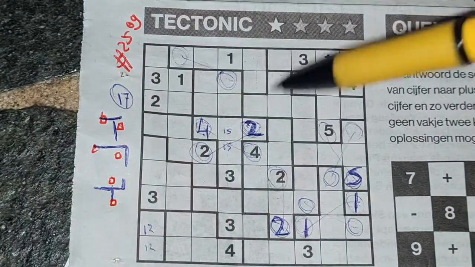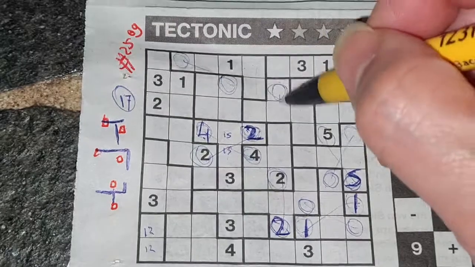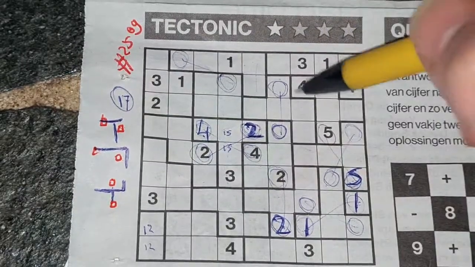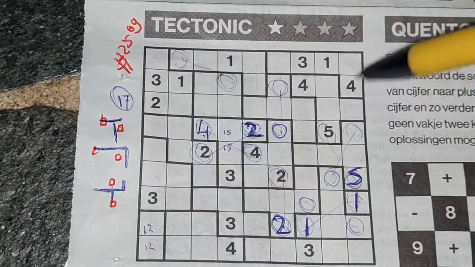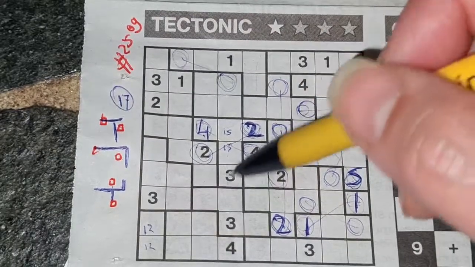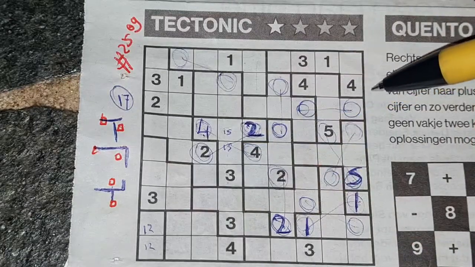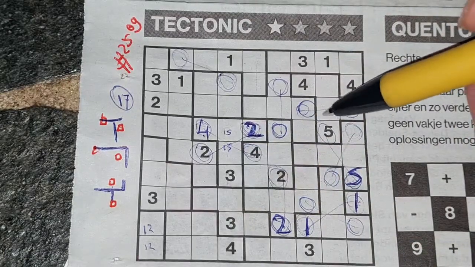Okay. And this figure is upside down. This box has the same number as that box. Here also the same figure. This box has the same number as that box. More of this kind of structures? No. So we can start.